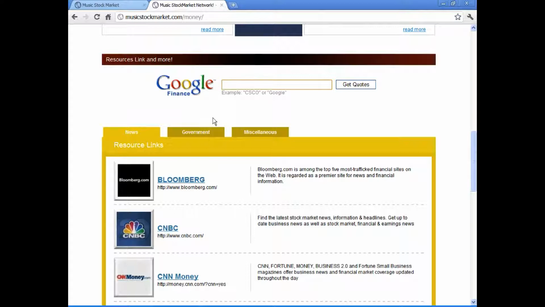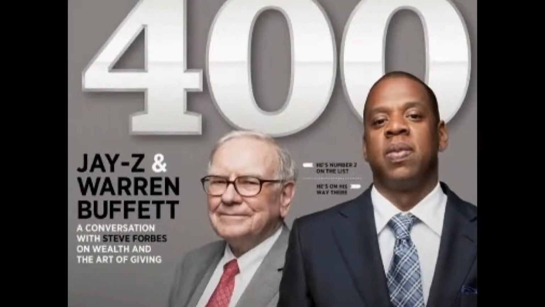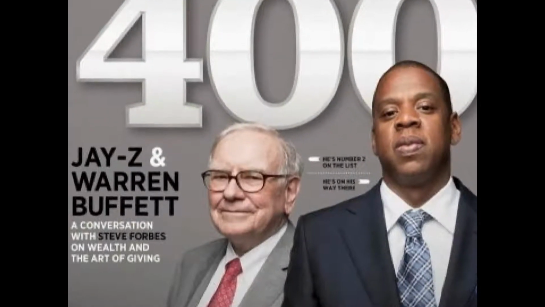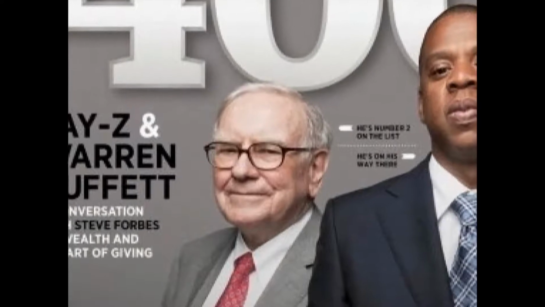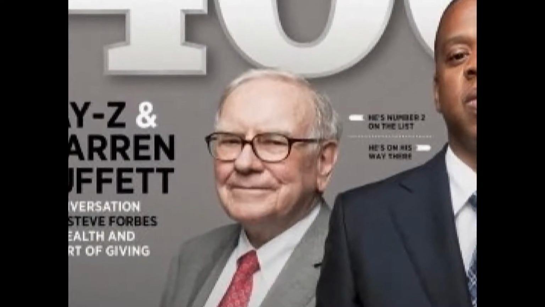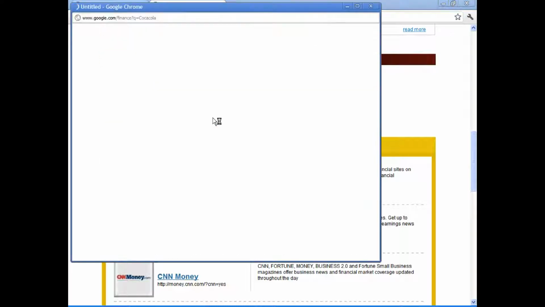Now, Warren Buffett, you may have heard of him. He's regarded as one of the greatest investors and businessmen in the world. What he suggests is that you only invest in companies that you can understand. Basically, his rule is if you don't know how the company makes their money or what they do, you shouldn't invest in it. So I'm going to pick a company that I think we have all heard of and know about, and that's going to be Coca-Cola.